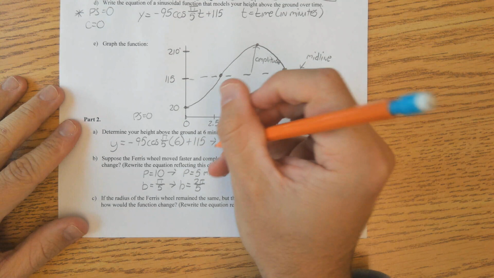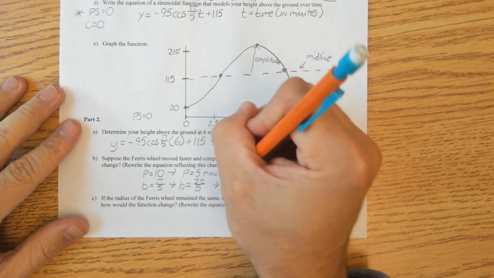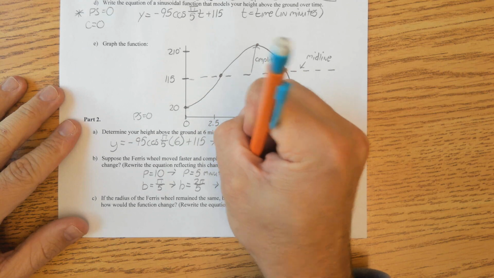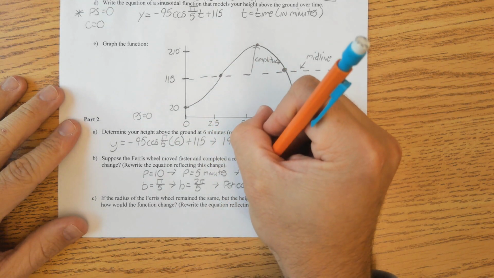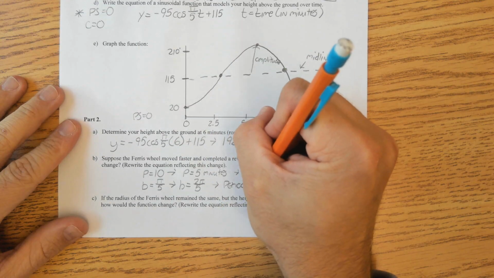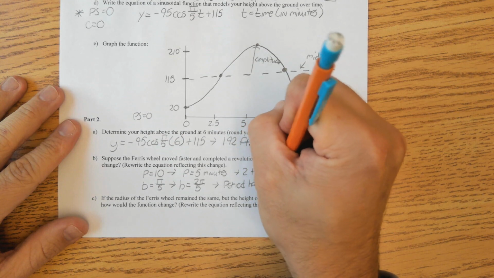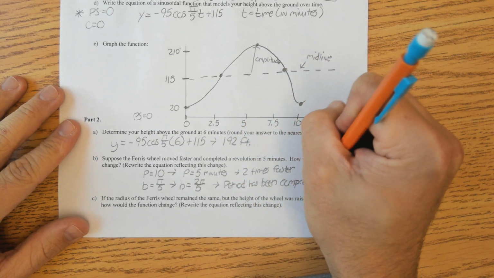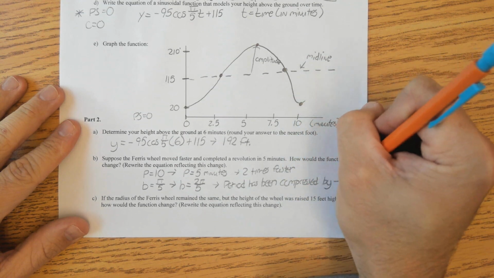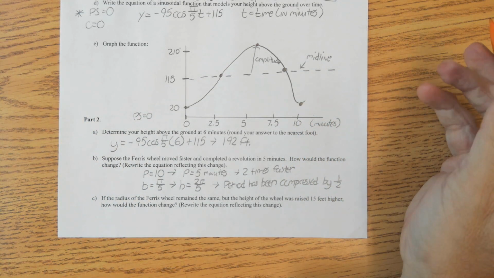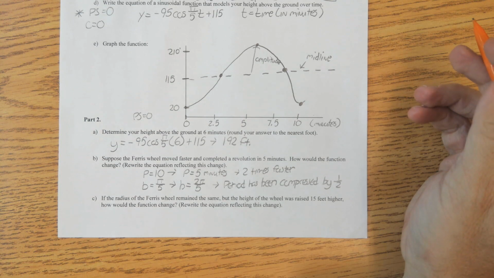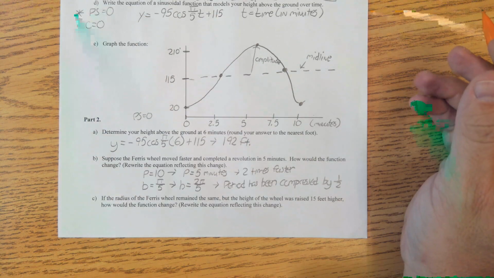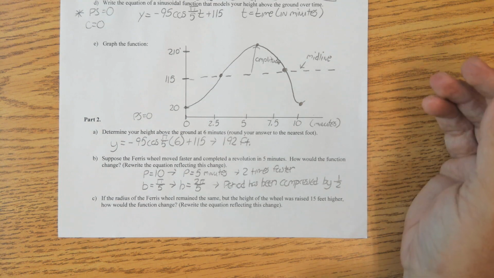So really, what is the change? It just means that the period has been compressed by 1/2, because now instead of taking 10 minutes, it's just taking 5 minutes. So you've just compressed the period by 1/2.